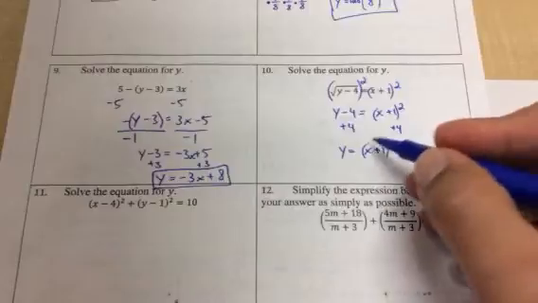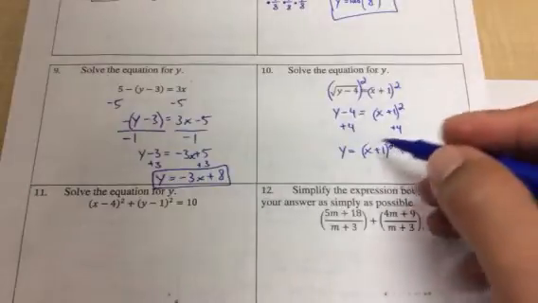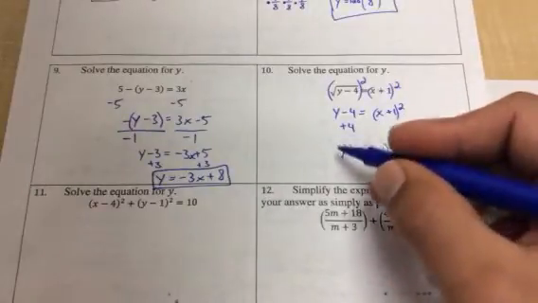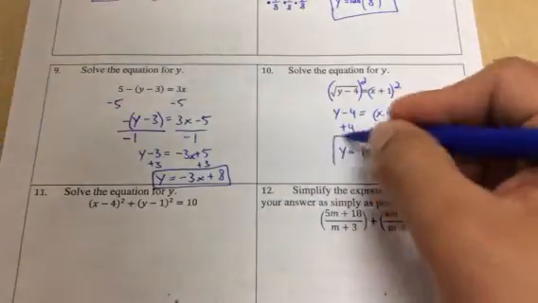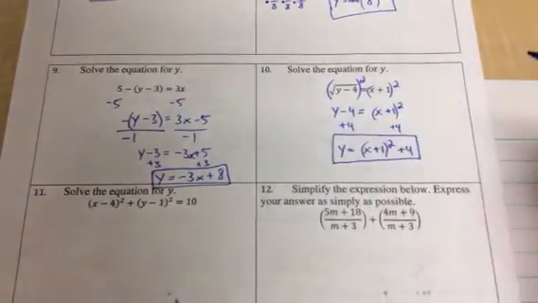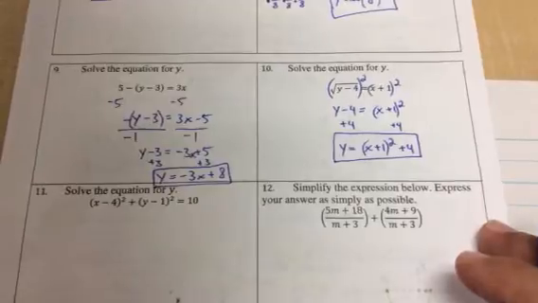You don't want to apply this exponent of 2 or square or anything because they're not asking us to do anything else except solve for y, which we've already done. So you don't really need to do anything else. There's our answer for number 10.